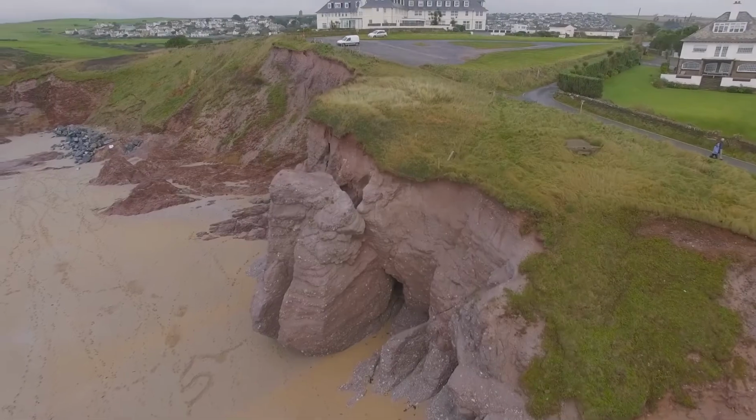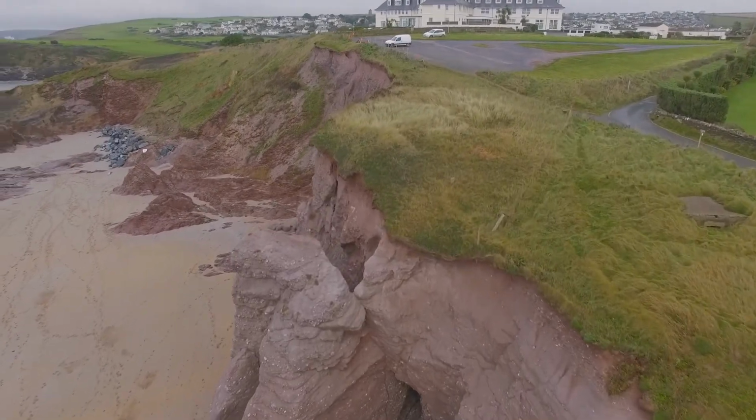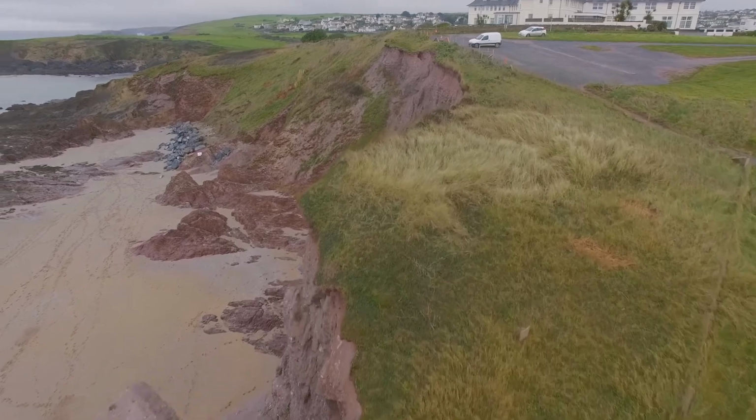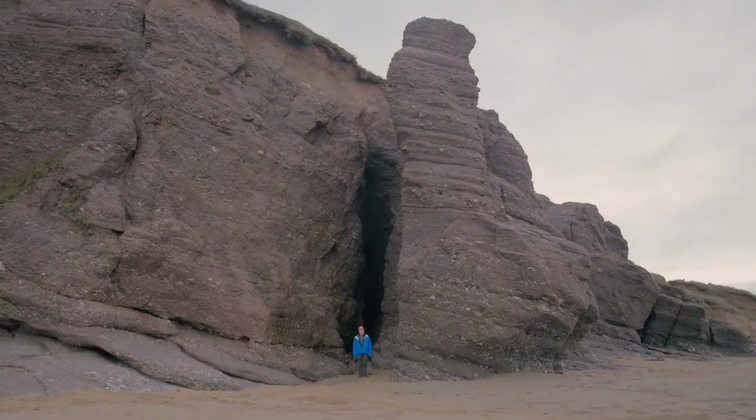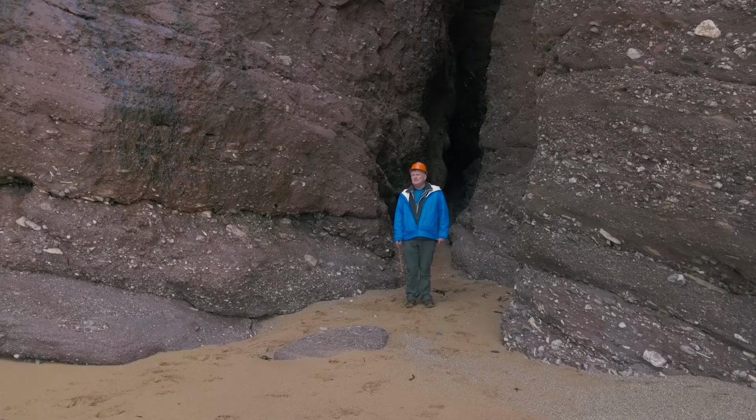Right, looking at these Permian rocks again, we've actually got another fault. Behind me there is a cave, a sea cave, and this has been eaten out because of the fault gouge material where they've moved has been crushed and is much weaker, and the sea sort of takes advantage of this.